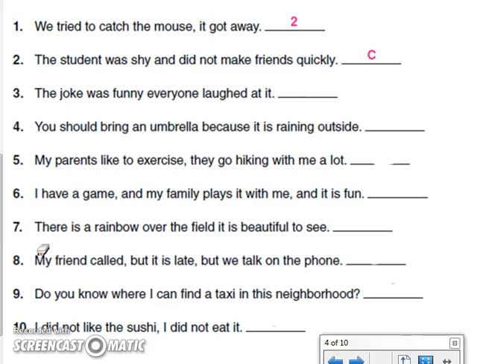Number 7. There is a rainbow over the field, it is beautiful to see. Pause and mark your answer.